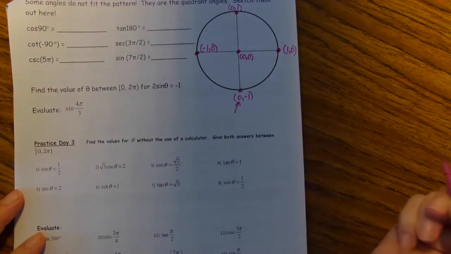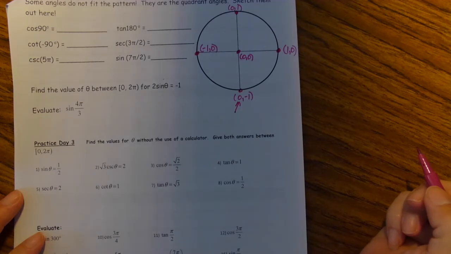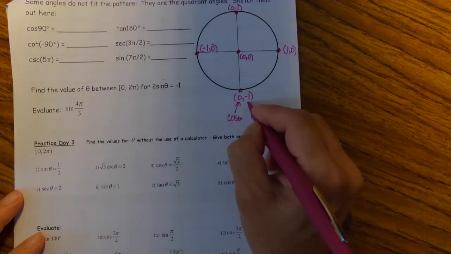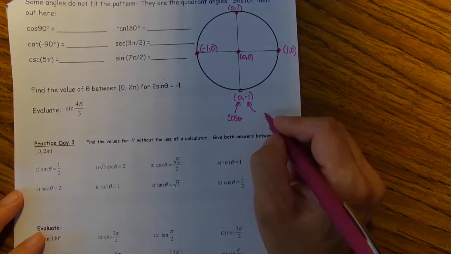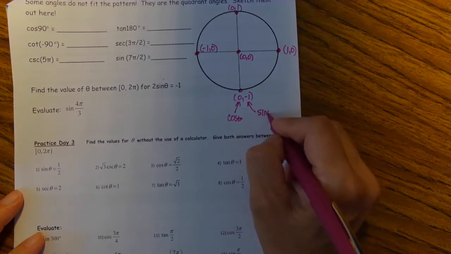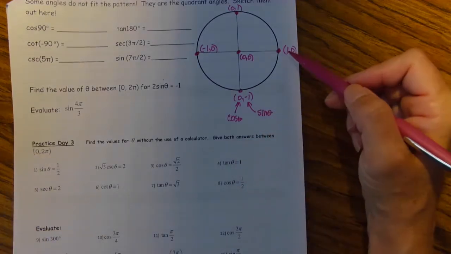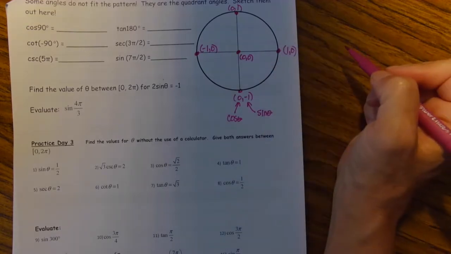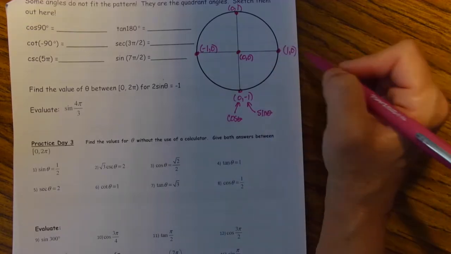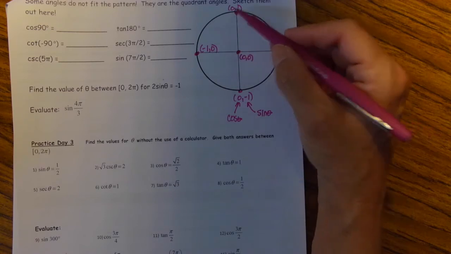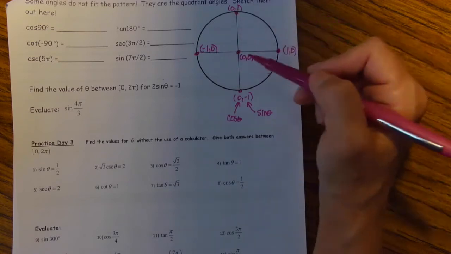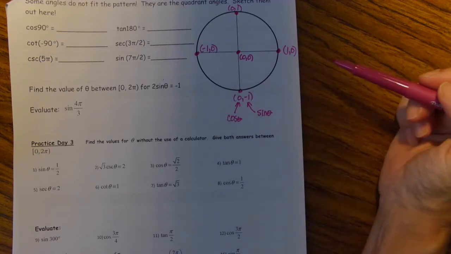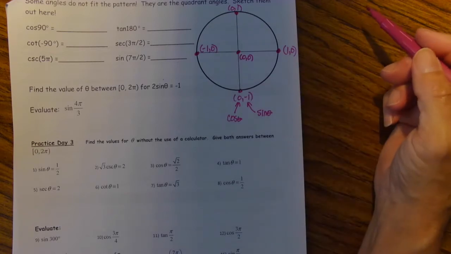is which trig ratio is x? And which trig ratio is y? So what is sine of 0 degrees? 0. What is cosine of 0 degrees? 1. What is cosine of 90? 0. What is cosine of 180? -1. What is cosine of 270? 0. You just pick them right off.